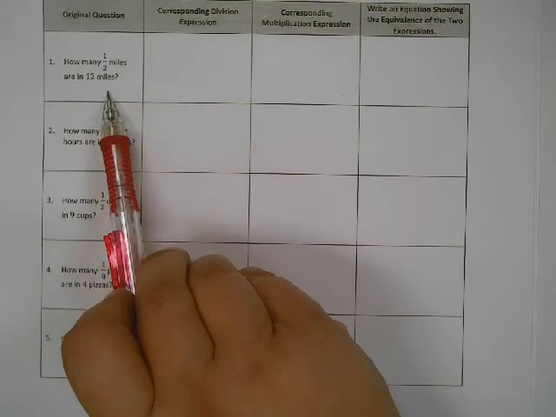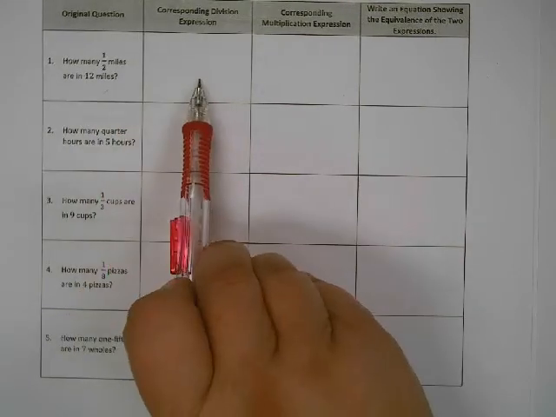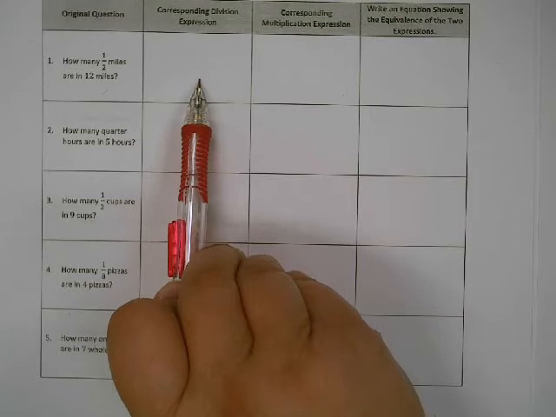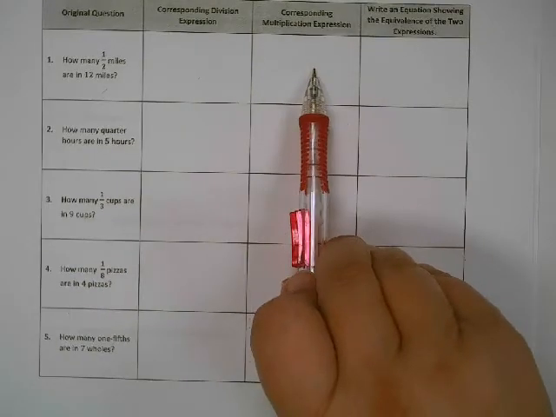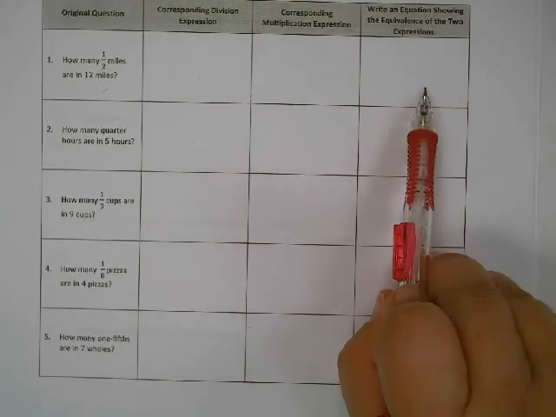And this was going to be around the room, but I decided it would be easier for me to just go ahead and do this with you. So what they want us to do is take this question that they ask us, write it as the division equation, then go ahead and turn it into our multiplication, and then set them up so that we can show how they are equal to each other.